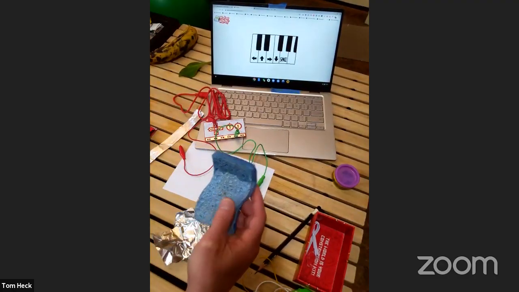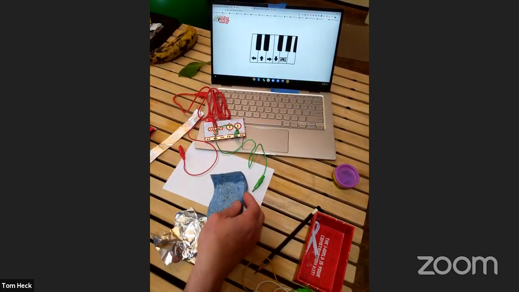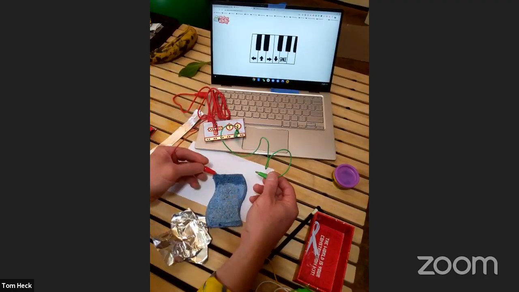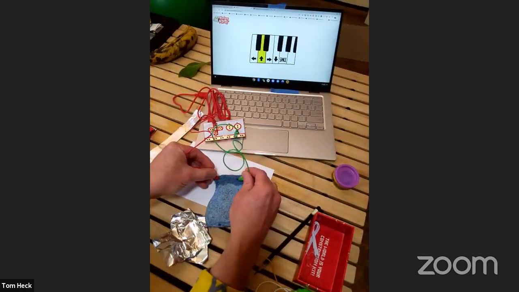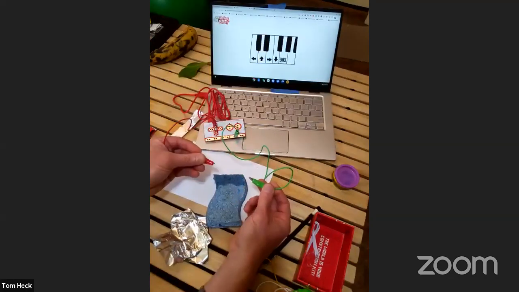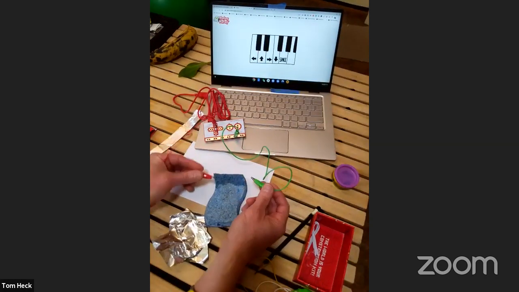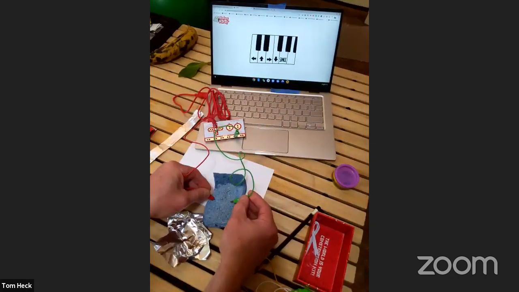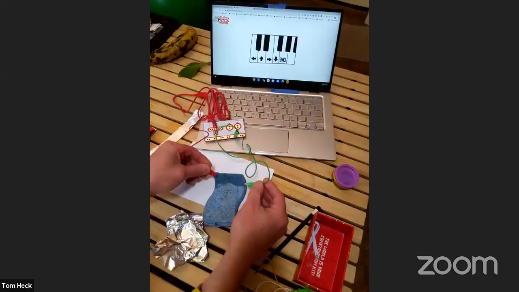Now, any guesses out there as to what is going to happen? I'm going to touch here. Look at that. The sponge is holding water. If I touch over here where the water is not, nothing. If I touch here.